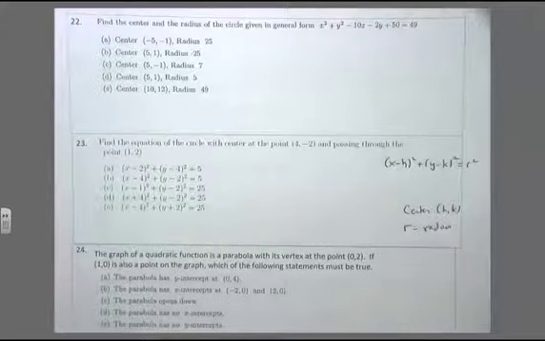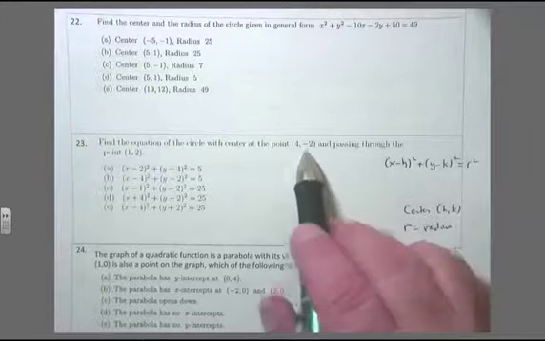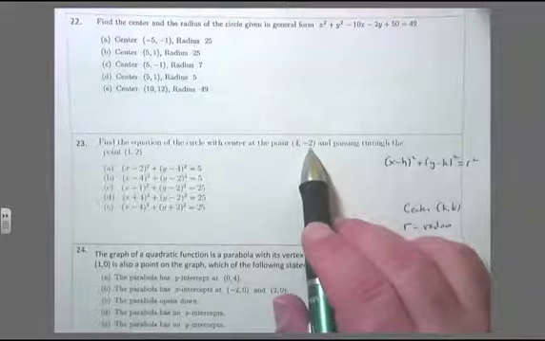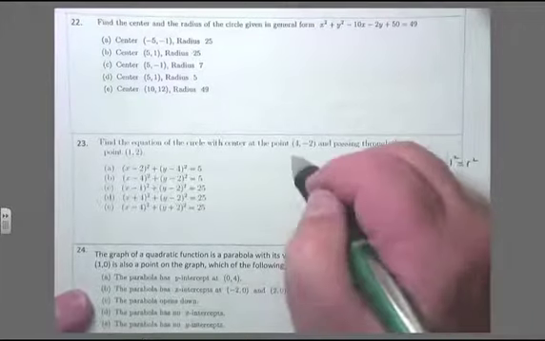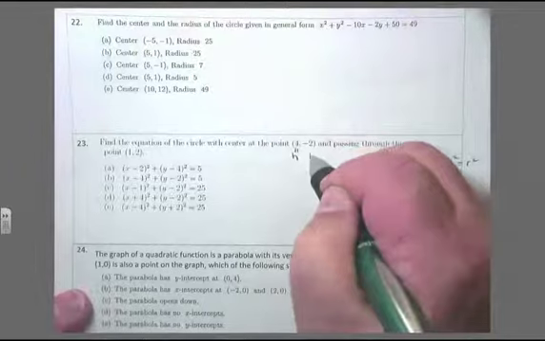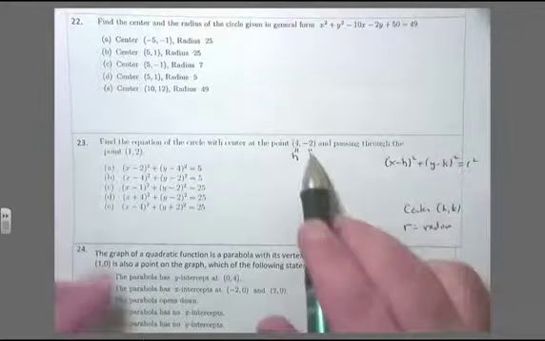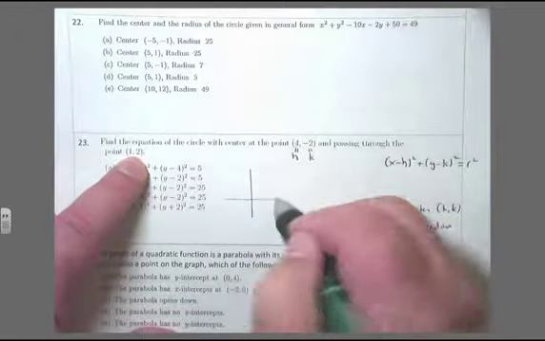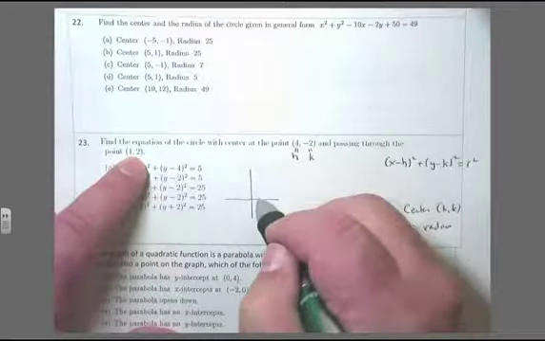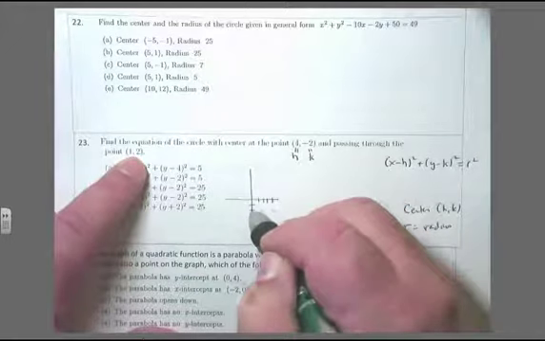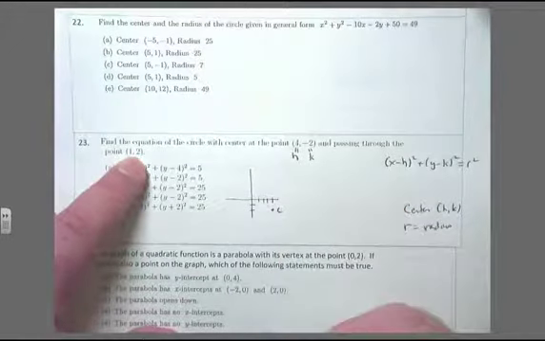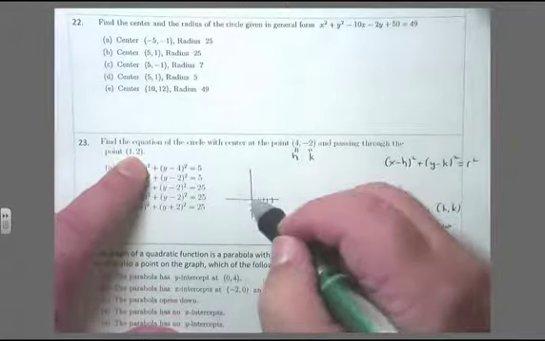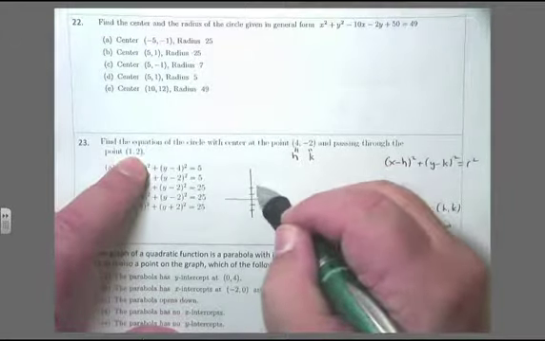In this particular problem, number 23, and I'll go back and do 22 in a second, find the equation of a circle with the center at the point 4, negative 2. So they gave me the center point, which will be my h, k. That's telling me h is equal to 4 and k equals negative 2. And it's passing through the point 1, 2. So here's my center point at 4, negative 2, and I'm going through the point 1, 2. x is 1, y is 2. I'm going through this point.